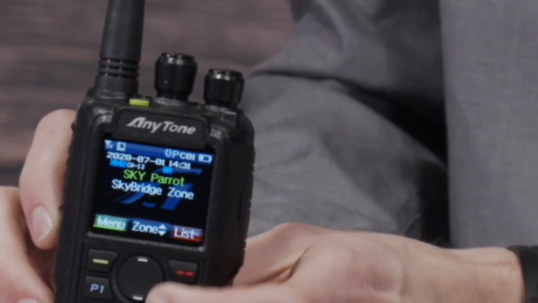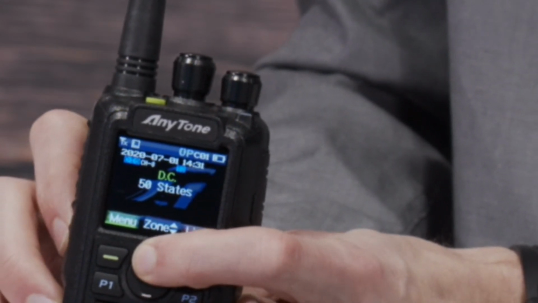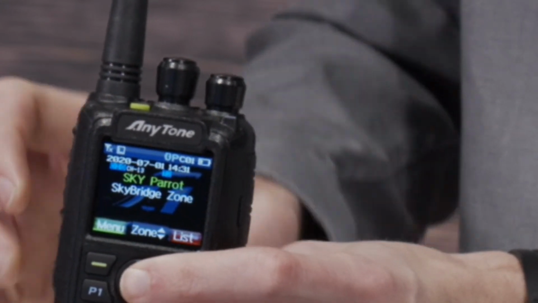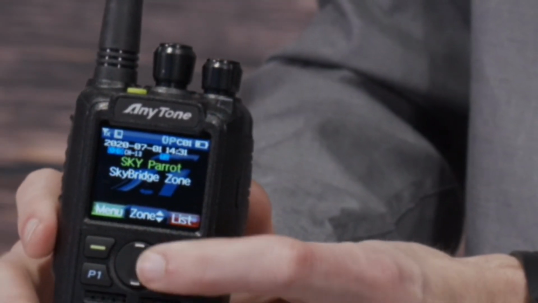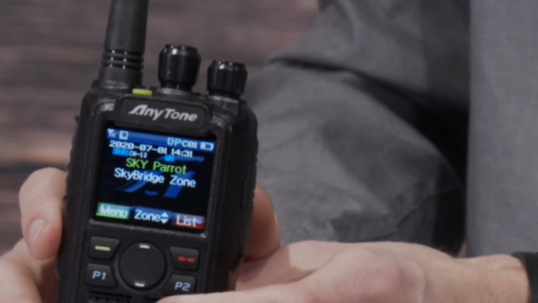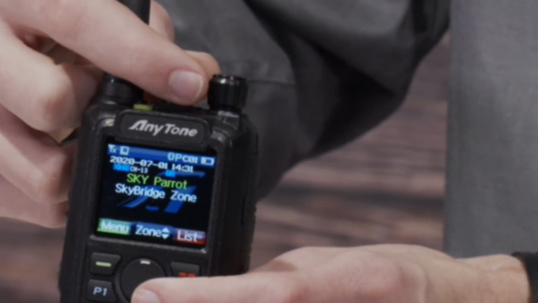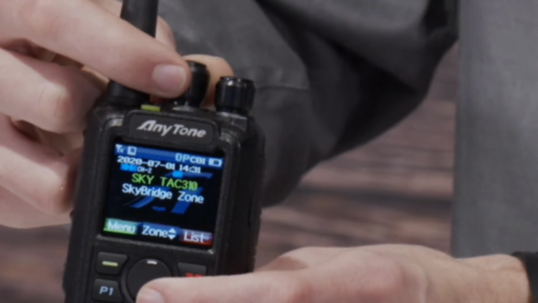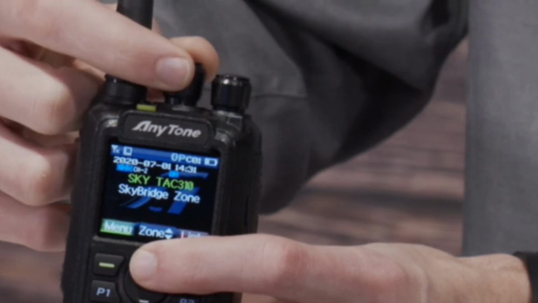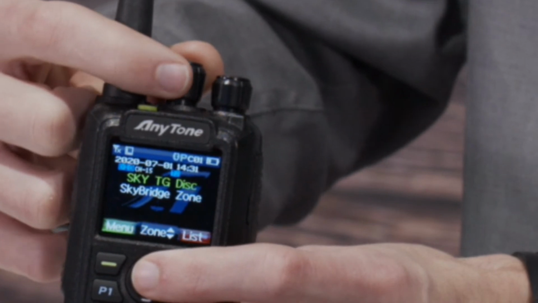So if you go up and down on your zones, you'll actually be able to go through the different zones. So like here I have my SkyBridge zone. Now this middle button on the radio right here is what's going to change your zones. So definitely press that up and down, that'll change your zones. Then you can use this middle knob to change the channels within the zone. So there's the most popular talk groups, right? And then you should have your disconnect in there. So make sure you use your disconnect before you talk to a new talk group, this one right here.